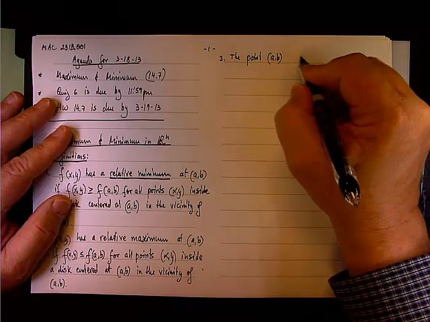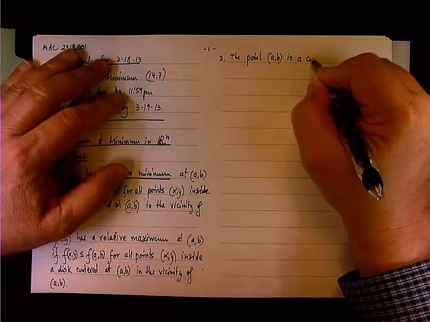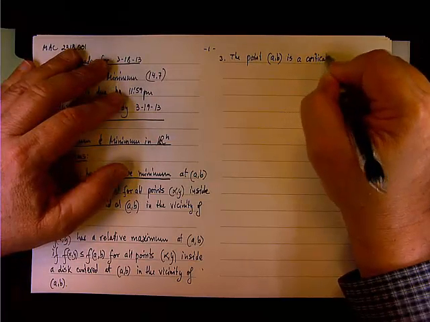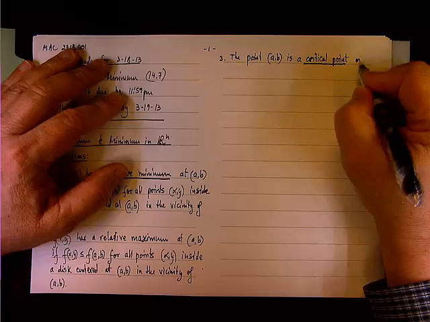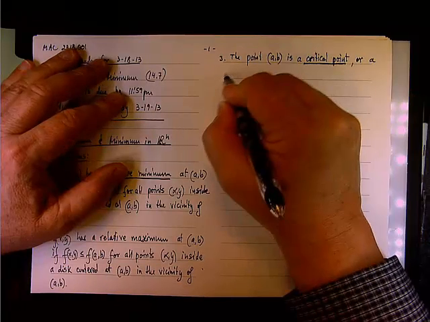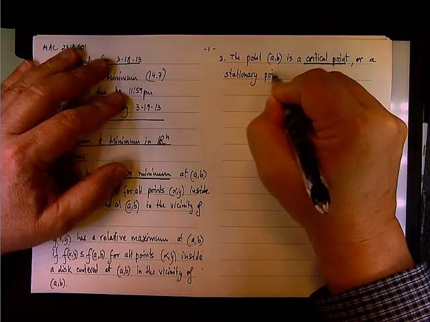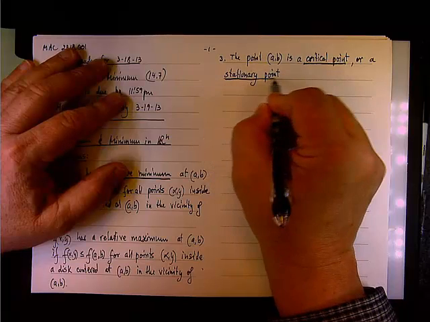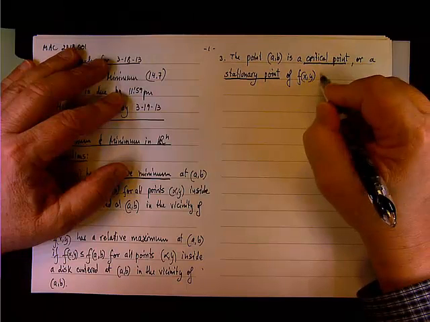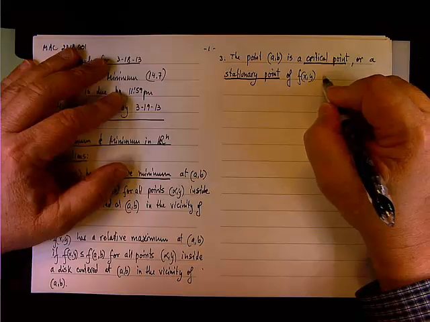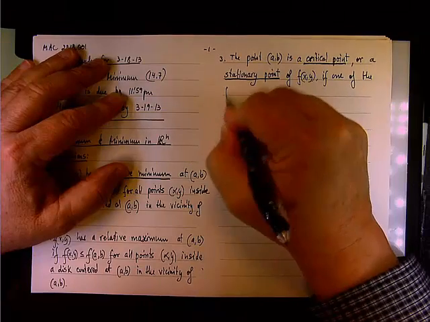So we're going to say that the point a, b is a critical point or stationary point, and we'll talk about the term stationary point later on, not right now, of f of x, y, if one of the following is true.